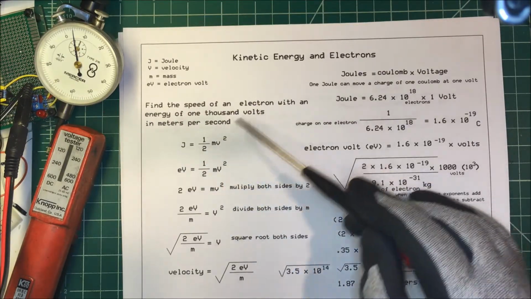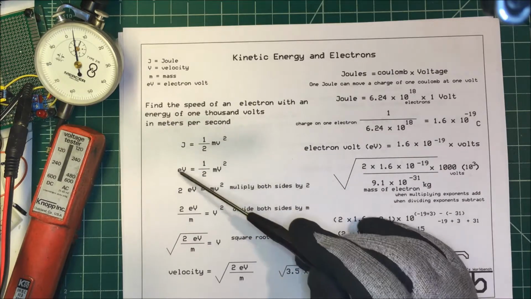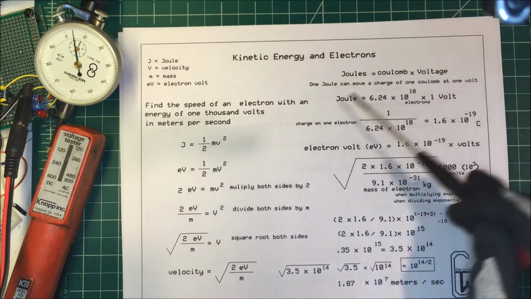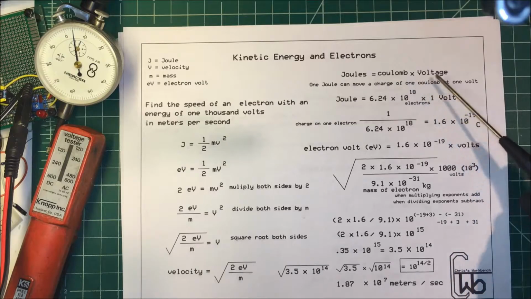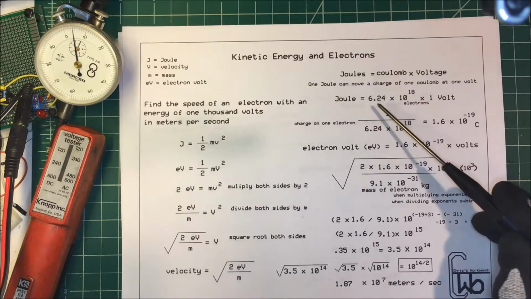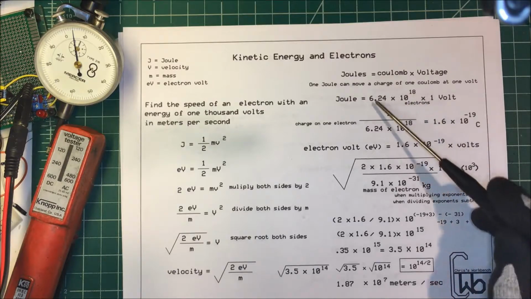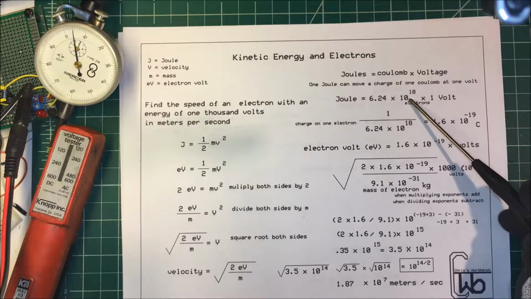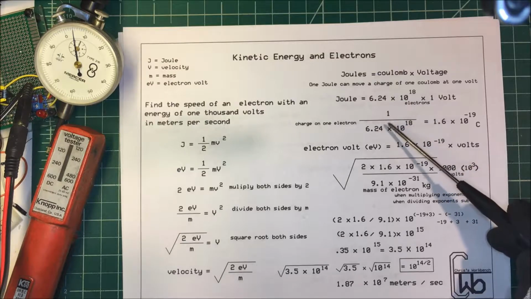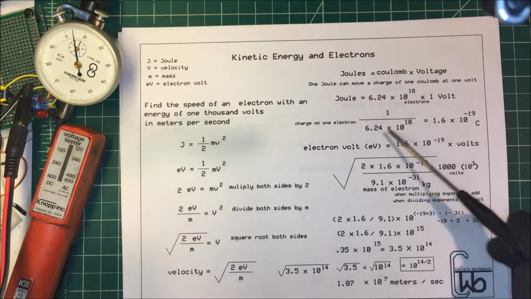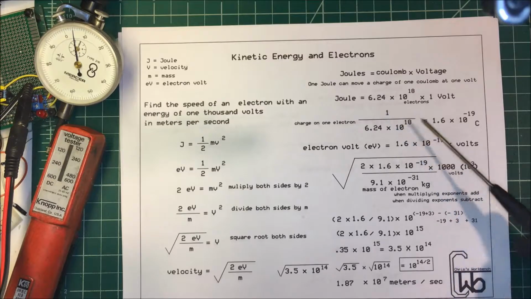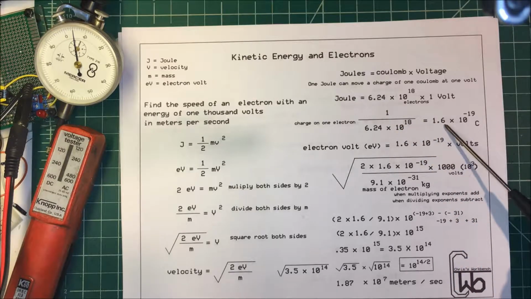Now we're dealing with one electron, so we're going to use electron volts here. Now we know a joule is coulombs times voltage, and a coulomb is 6.24 times 10 to the 18 electrons. It's a charge on this many electrons. It's an SI unit. We want to find the charge on one electron. So we divide our 6.24 times 10 to the 18 into 1, and it comes out to 1.6 times 10 to the minus 19 coulomb.